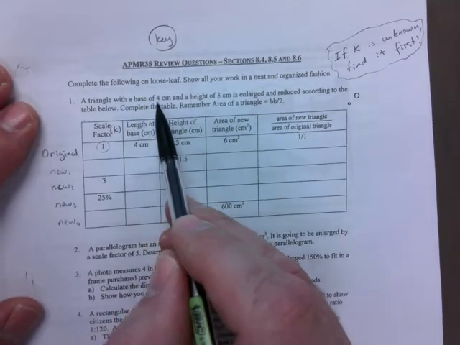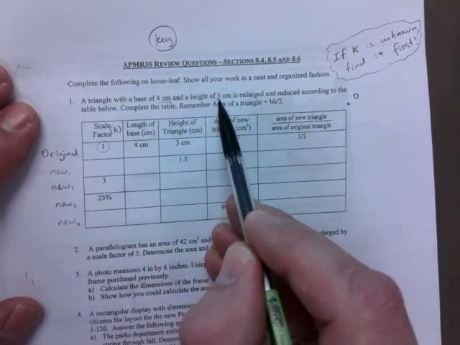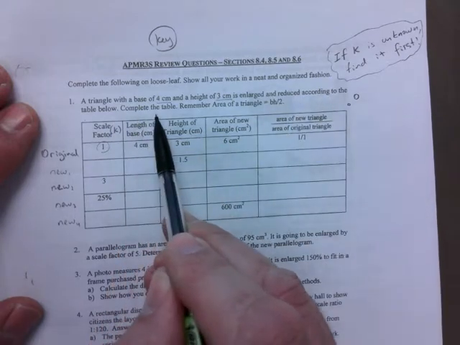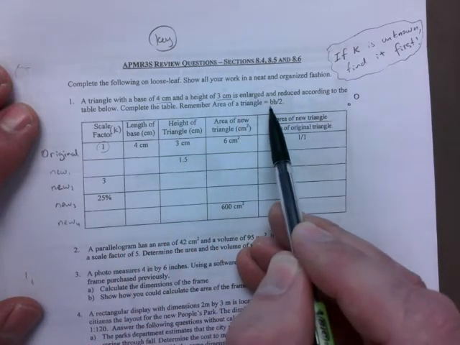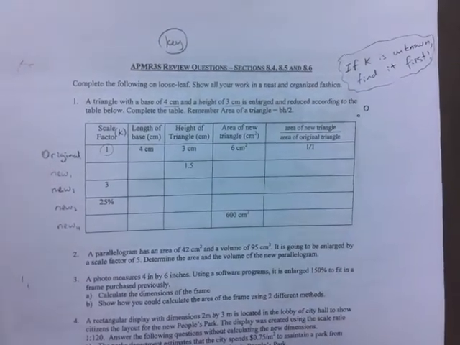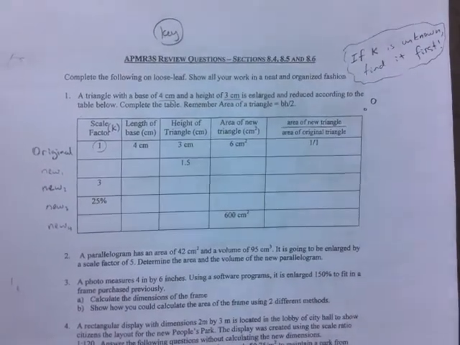So for this table here, we know that a triangle has a base of 4 and a height of 3, and is enlarged and reduced according to the table below. Complete the table. Remember, the area of a triangle is base times height divided by 2. Okay, and I put a little note here.